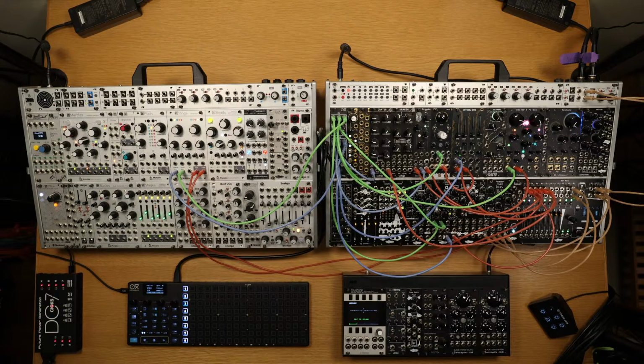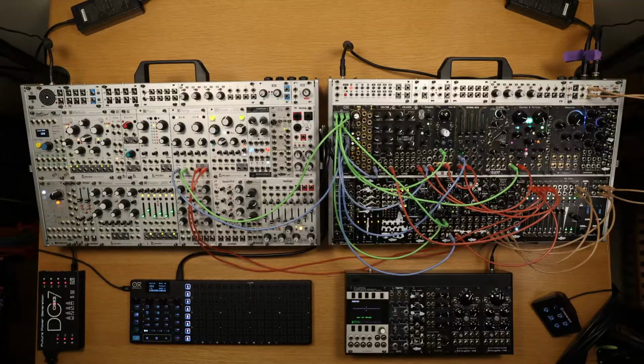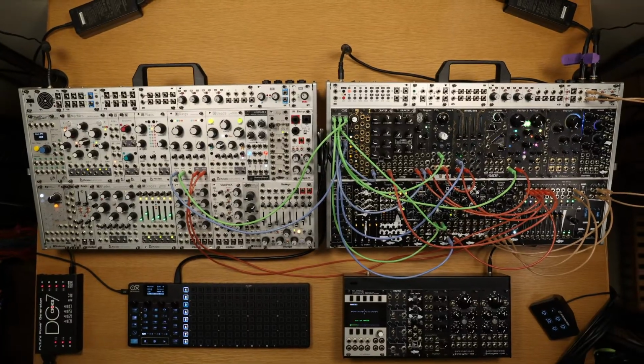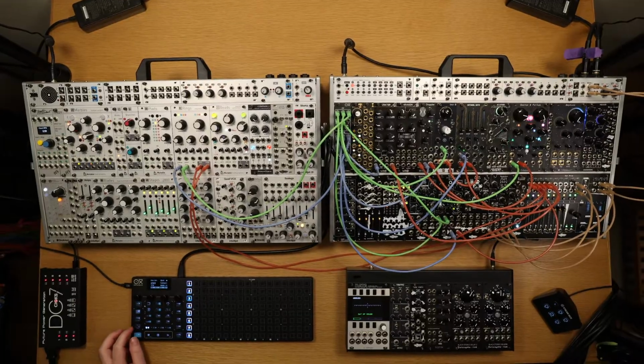Oh, I just realized the power of my camera is not plugged in. I better plug that in before we run out of power. Yeah, so let's try it though.